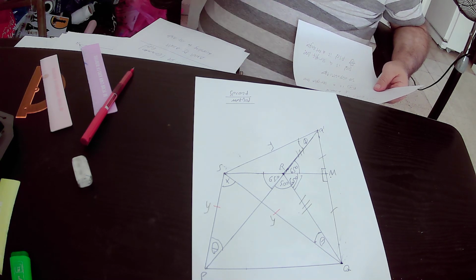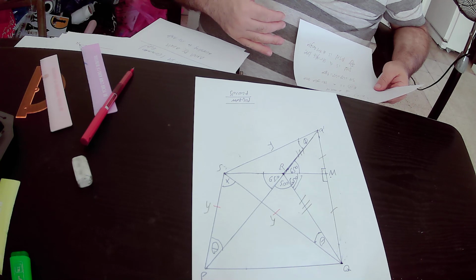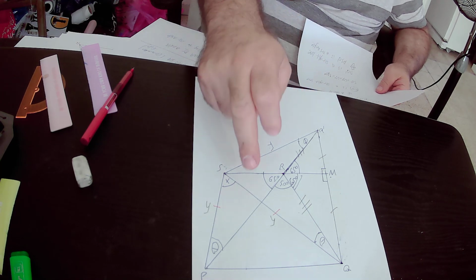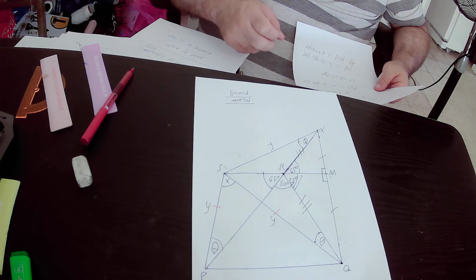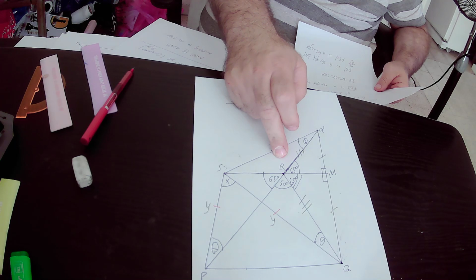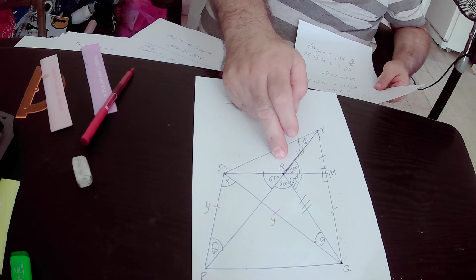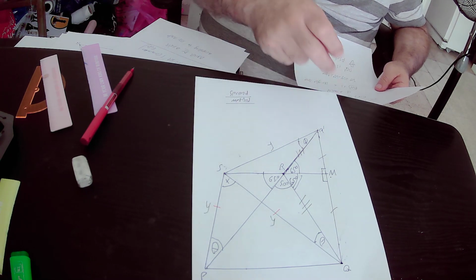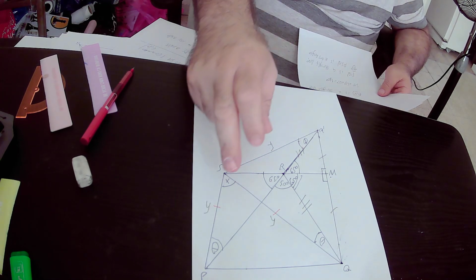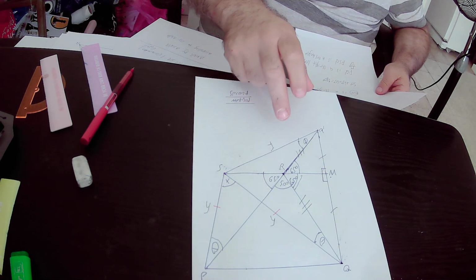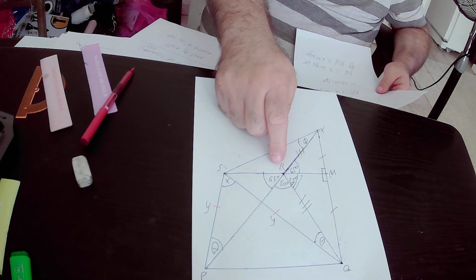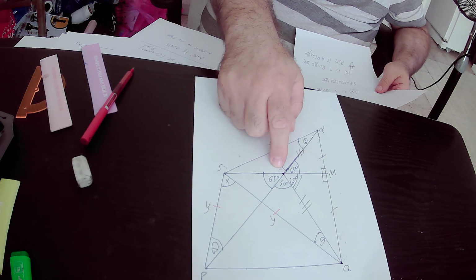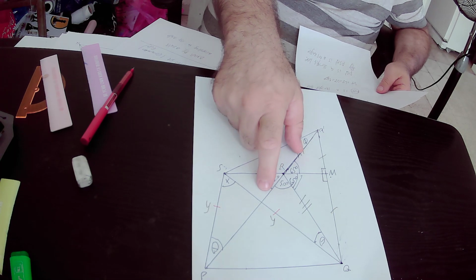So, in order to answer the question of whether PQ dash is a straight line, we must check what is happening at point R. If the sum of the angles at point R is 180 degrees, then PQ dash must be a straight line, because PR is a straight line and RQ dash is a straight line, and at point R, if we have 180 degrees, here we also have a straight line.